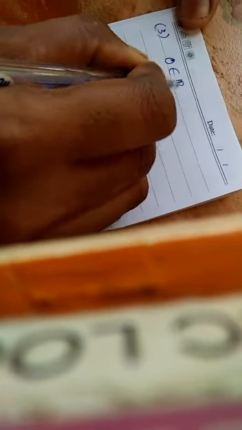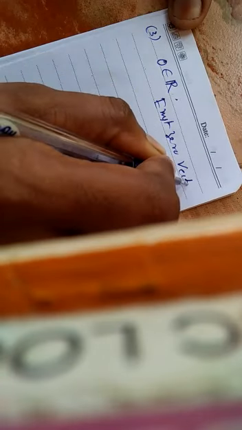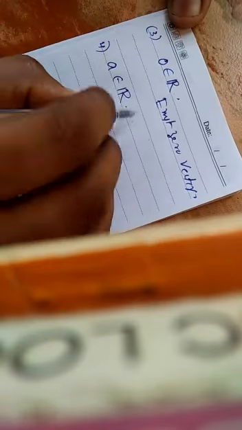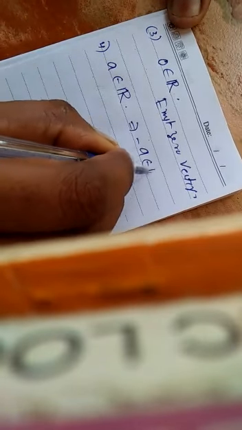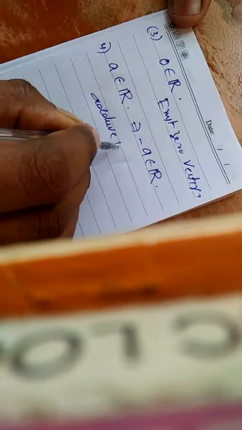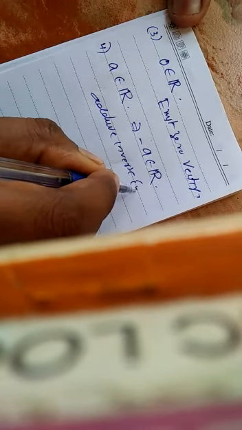Next property is existence of 0. 0 is an element of R. So 0 exists. Next is some A is an element of R implies minus A is also element of R. So additive inverse exists.